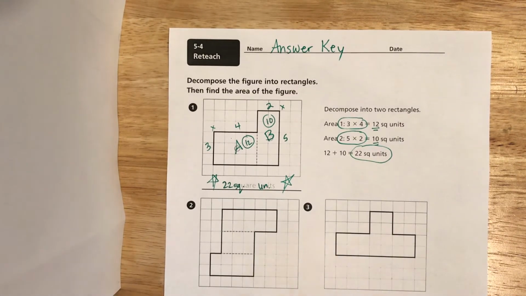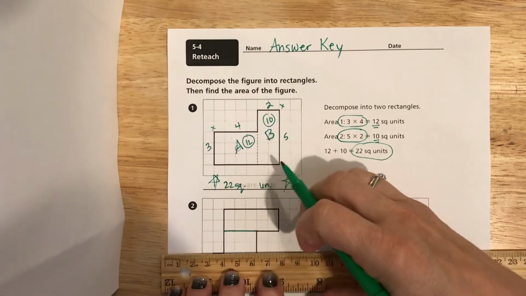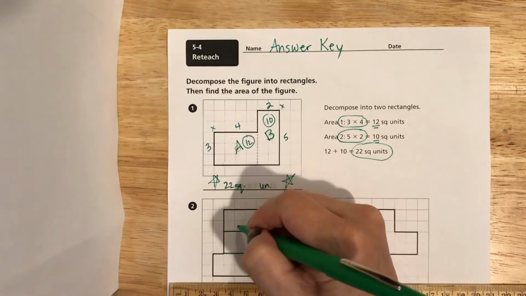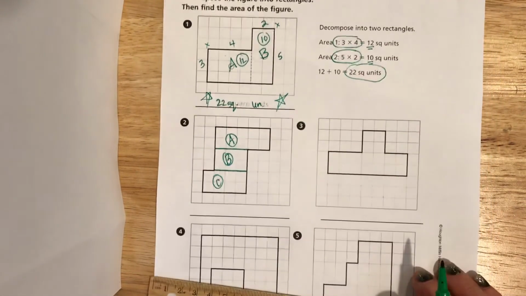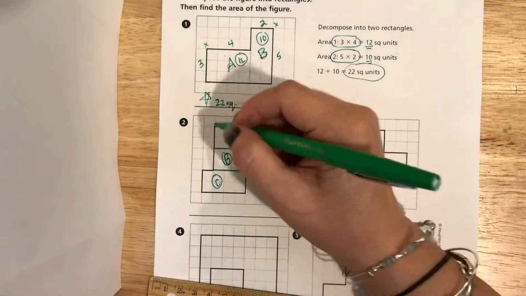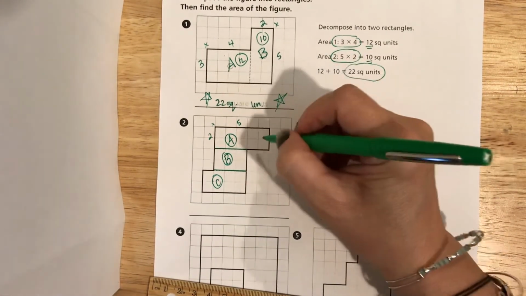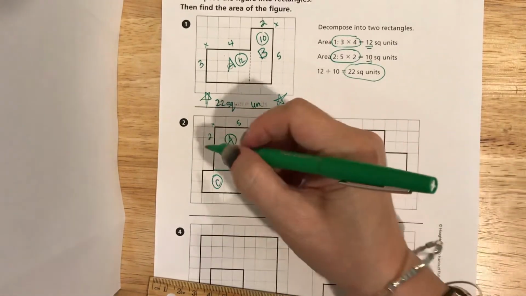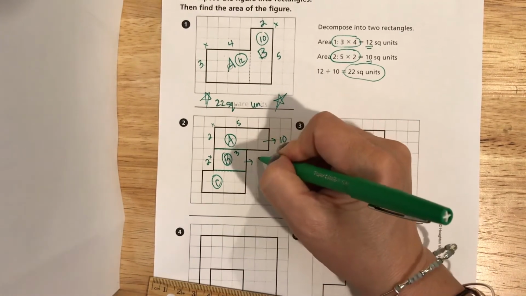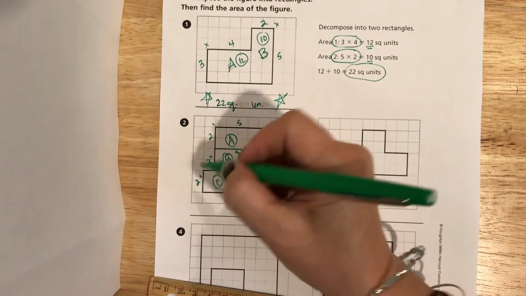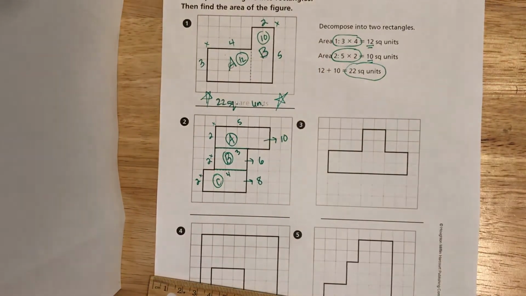Now, this shape is a little unique because they've actually divided this one into 3 shapes. So we have an A, we have a B, and we have a C. Okay, so let's take a look. Now, this rectangle looks like 2 times 1, 2, 3, 4, 5. So this one is going to give me 10 square units. This one is 2 times 1, 2, 3. So that's going to give me 6 square units. And this one is 2 times 1, 2, 3, 4. 2 times 4. That's going to give me 8 square units total.